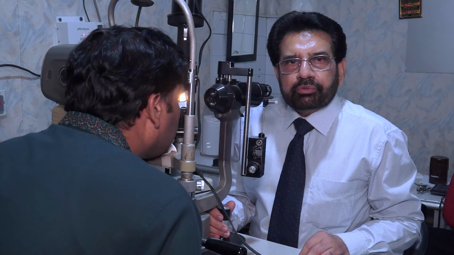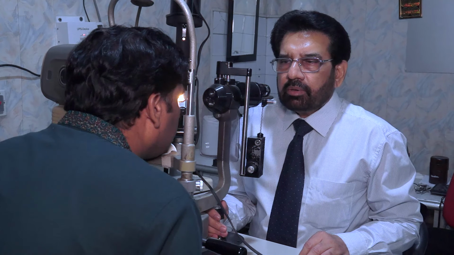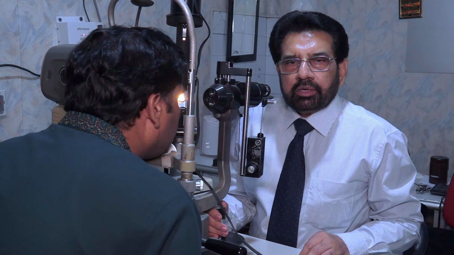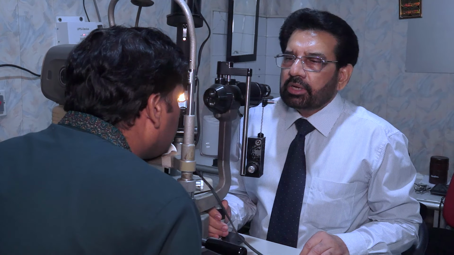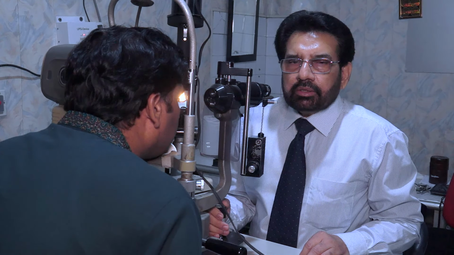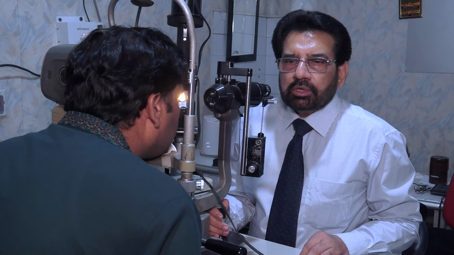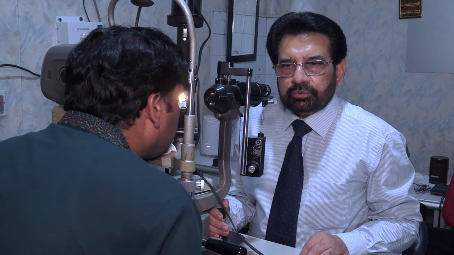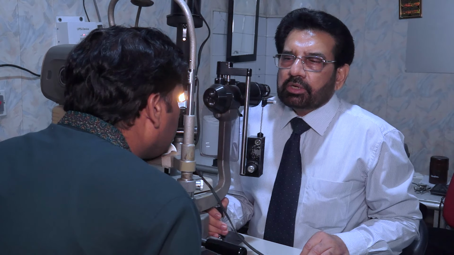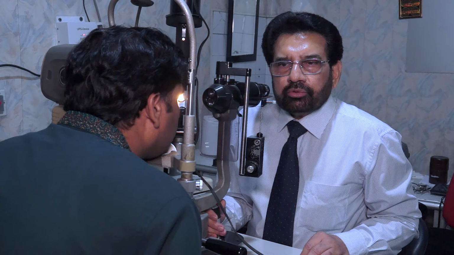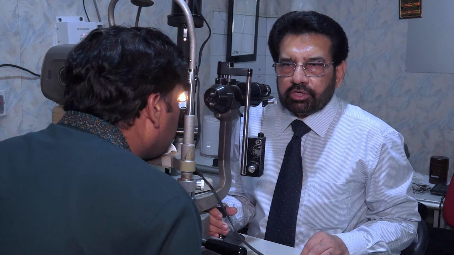We are going to examine the patient on the slit lamp and how we examine it. That is the purpose of this video. This is the most common procedure which we perform on the patient for diagnosis of any disease. This is called a slit lamp examination.